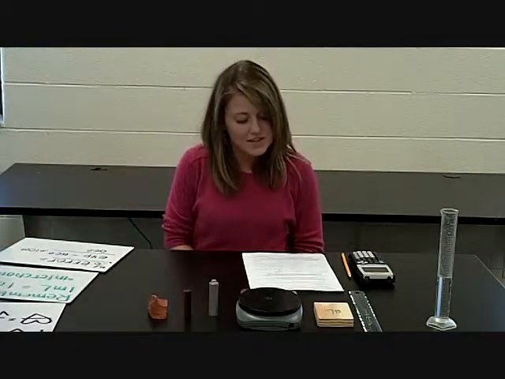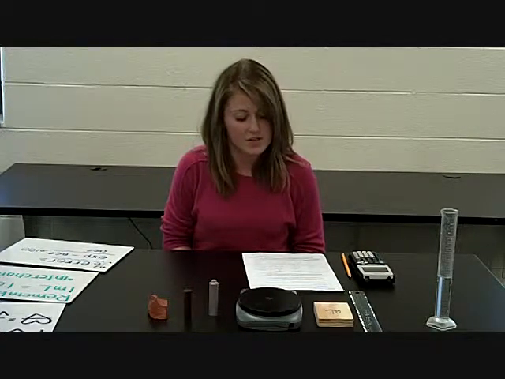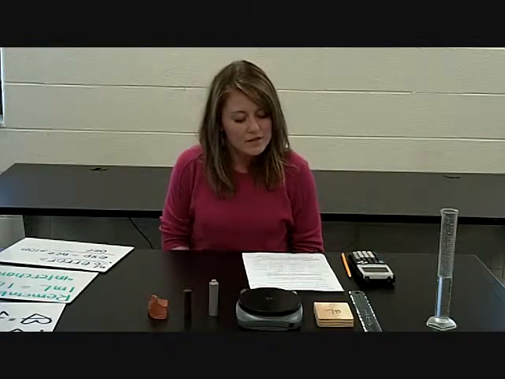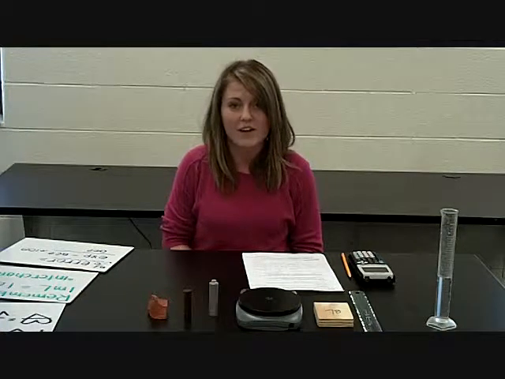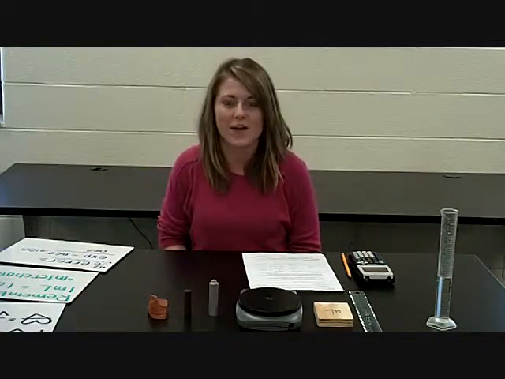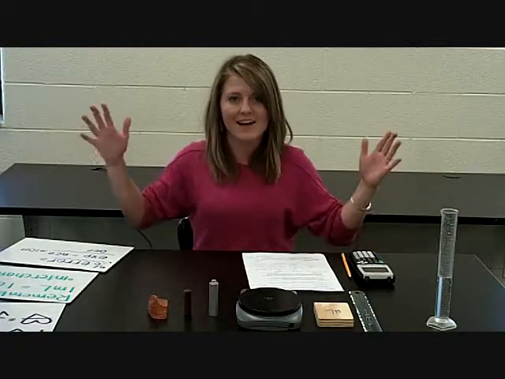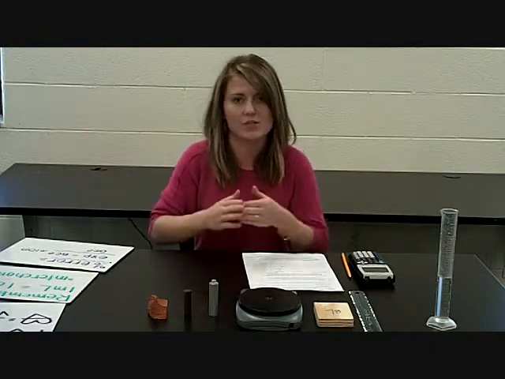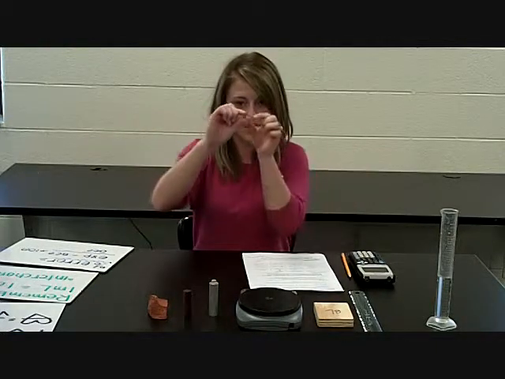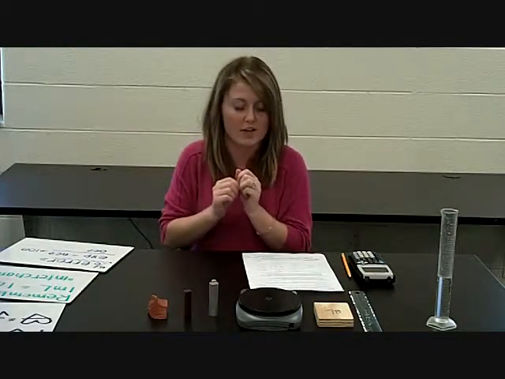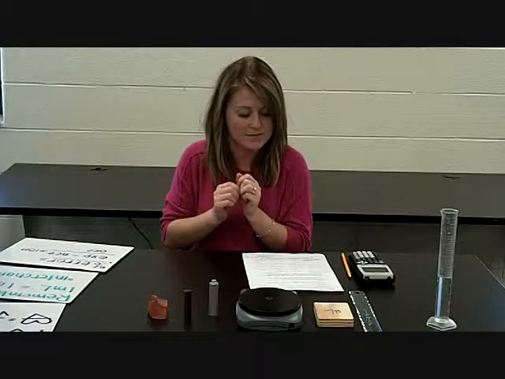For most solids and liquids, density is written in the units of gram per centimeter cubed, grams being your mass and then your centimeter cubed being your volume. For gases, density is sometimes written in units of gram per liter. You might ask why that is, okay? Just remember that gases are extremely light, so you need a lot of gas in order to get a decent measurement of gas. So gases, you're going to need a full liter instead of just a teeny tiny milliliter to get an accurate mass of that gas.